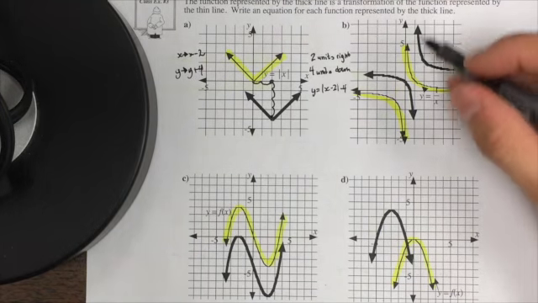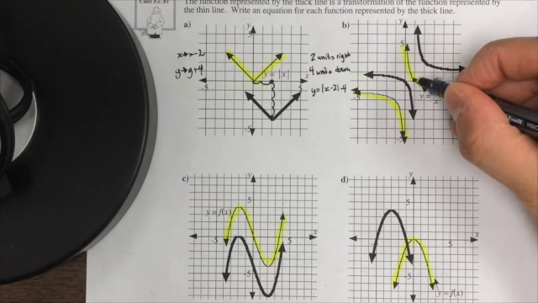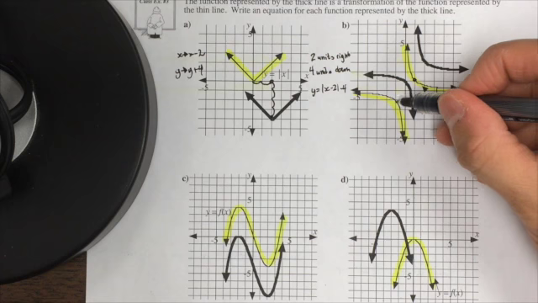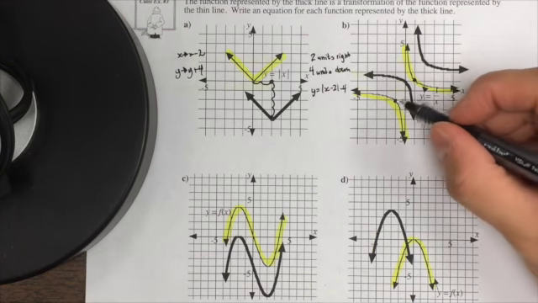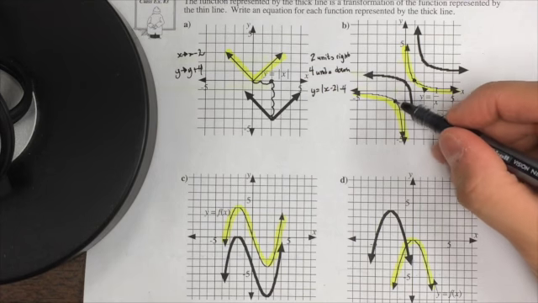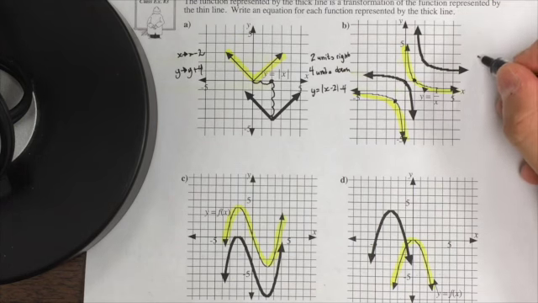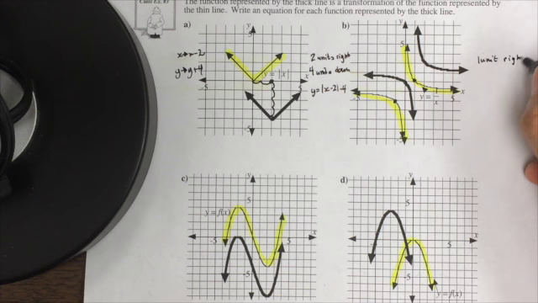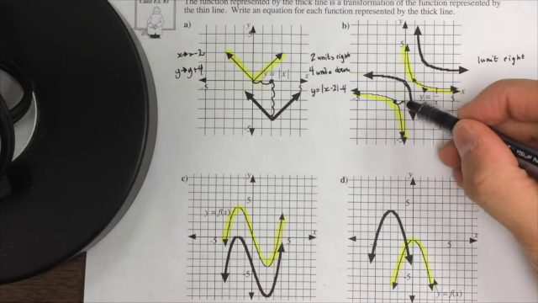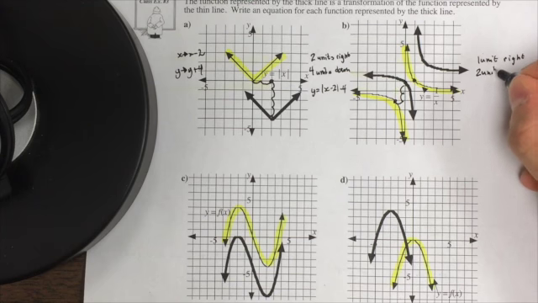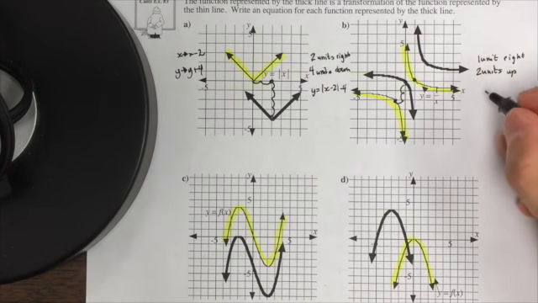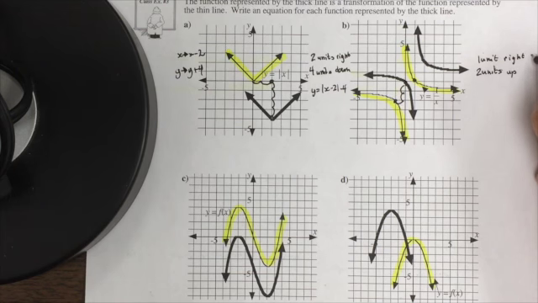Alright, let's look at my next function. So let's say these are my data points here, and here I really only need to look at one. If I look at this point here, it moves from here to up here, and so I'm going 1 unit right and 2 units up, which means that if this was acting on my x value, this would become x minus 1, and this would be 2 units up, y minus 2. And so that's what we're going to do.